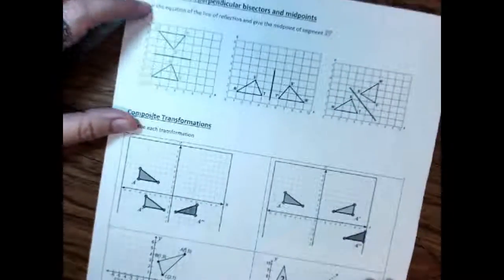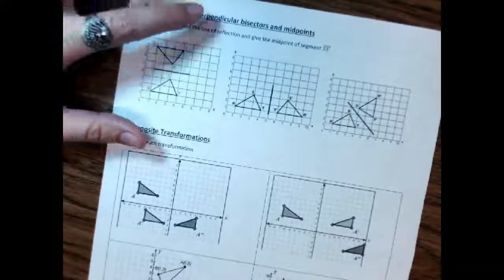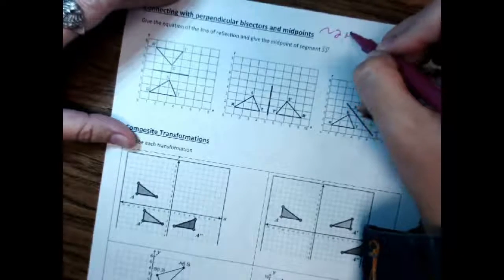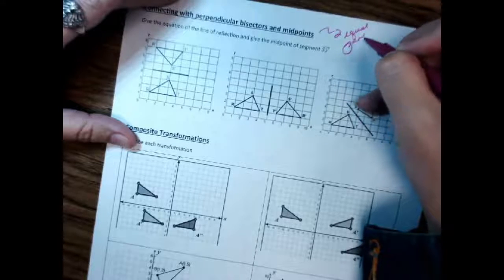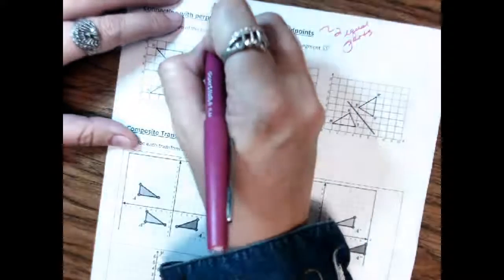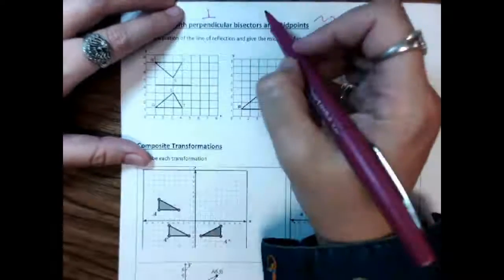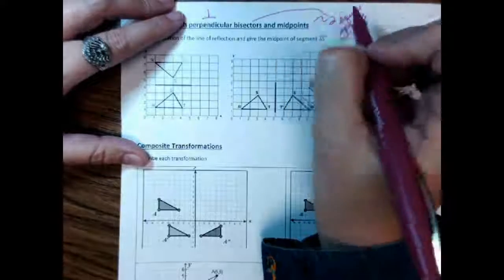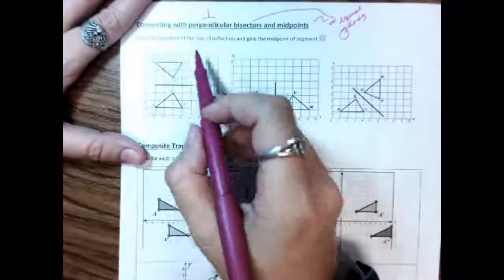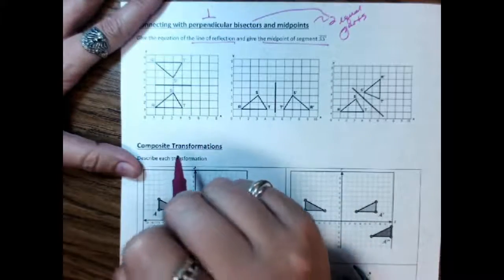Okay, so now we're going to see a couple of things that they're talking about. We're going to connect perpendicular bisectors and midpoints. We know midpoints cut a line into 2 equal parts. And a perpendicular bisector is exactly what it sounds like. Perpendicular means they're going to cross at 90 degrees. Remember, that's our sign for perpendicular. And a bisector cuts something into 2 equal parts. So we're talking about a line that cuts another line into 2 equal parts. So here it says, give the equation of the line of reflection and give the midpoint of the segment.